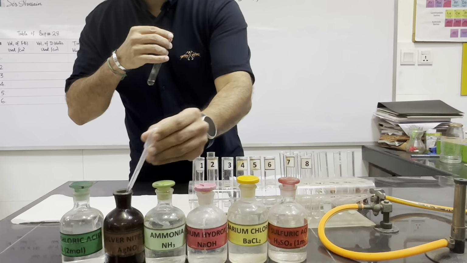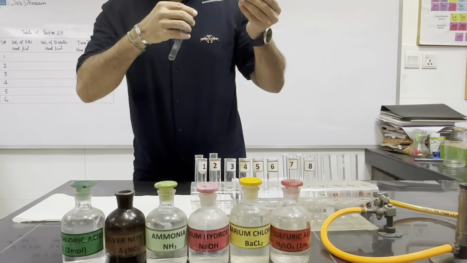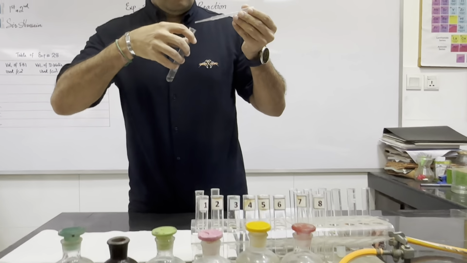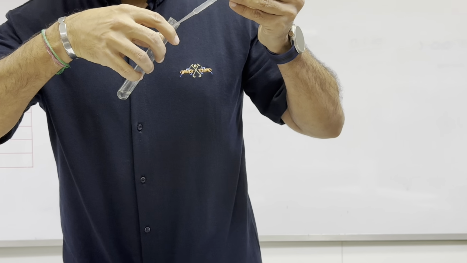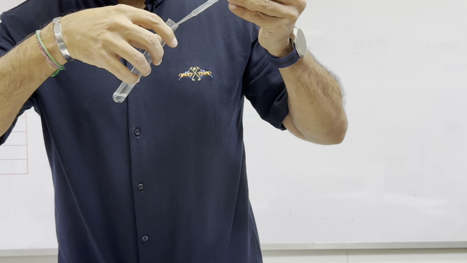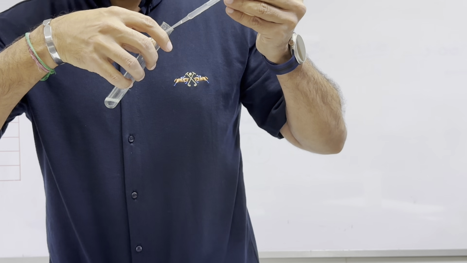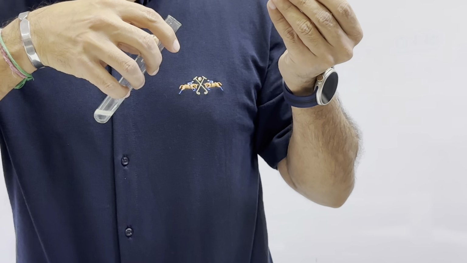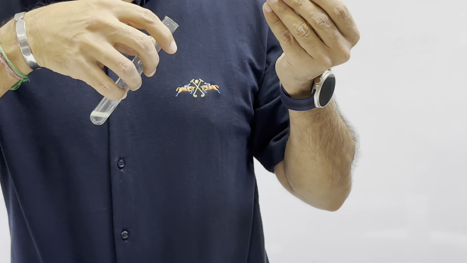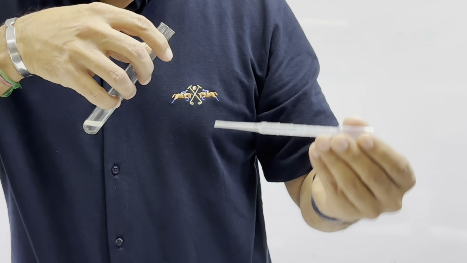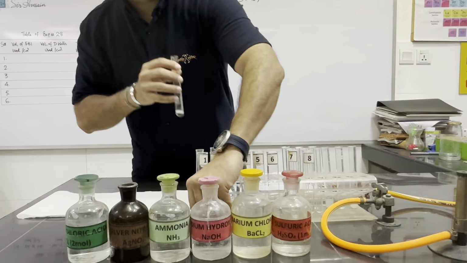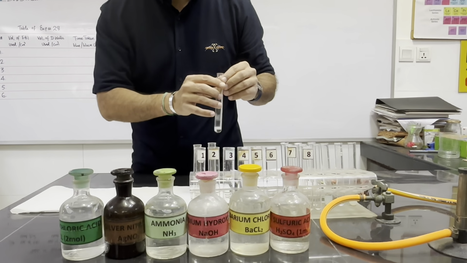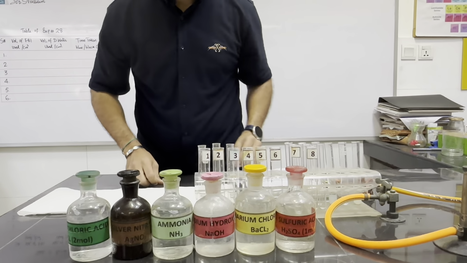In the Fa4, these are yellow precipitates forming, right? Now we will test all these solutions with aqueous ammonia for the solubility of these precipitates.